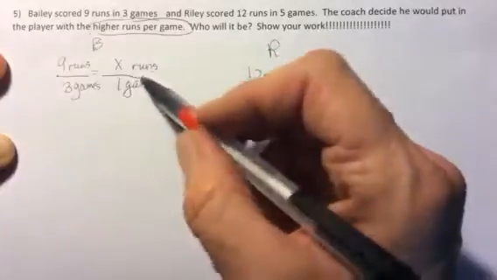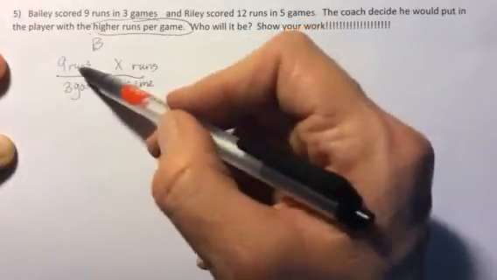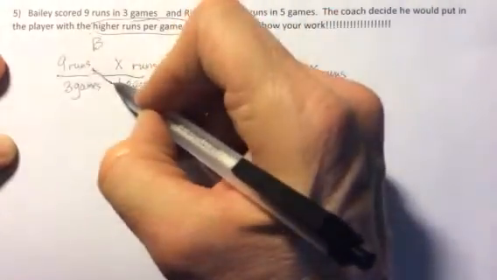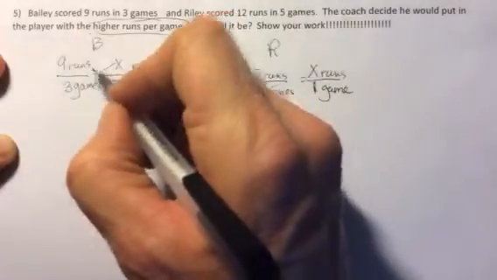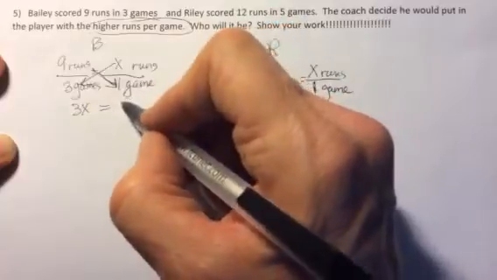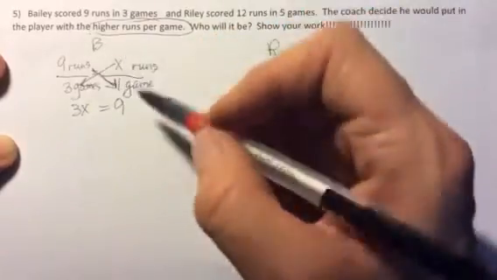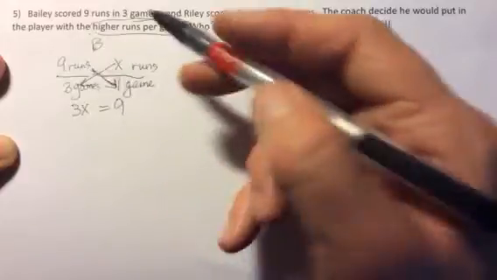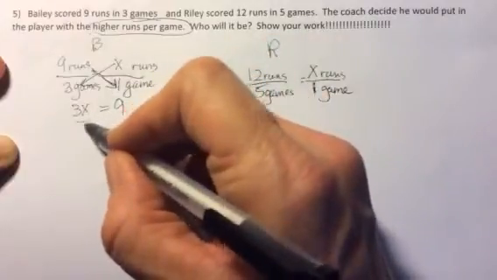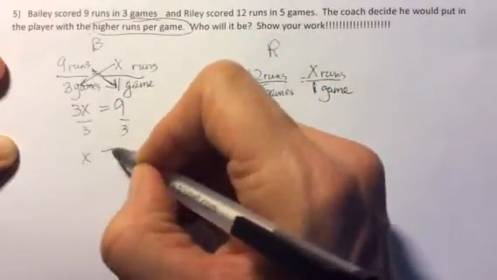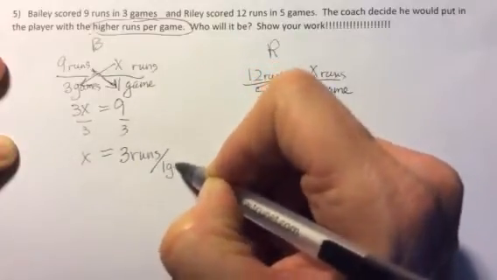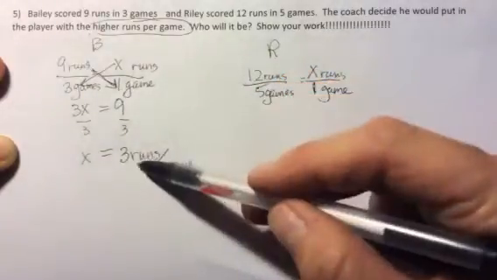All right, so over here you could actually divide by 3 and divide by 3 and find out X is equal to 3 runs per game. But we're just going to keep in practice of cross multiplying. So I'm going to go 9 times 1 and X times 3, or 3X equals 9 times 1, which is 9. And we're cross multiplying equivalent fractions there, or equivalent ratios. They're proportional. All right, so now we're going to divide both sides by 3. So X is equal to 3. So it's going to be 3 runs per 1 game. So that's his runs per game.